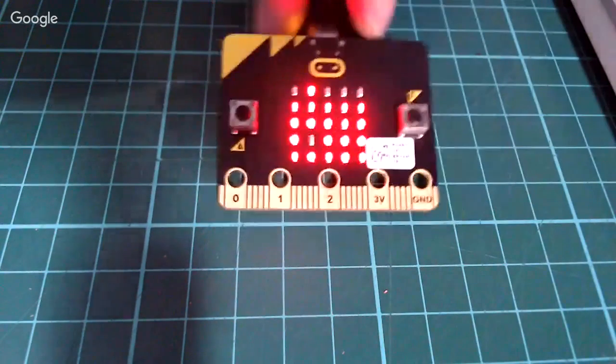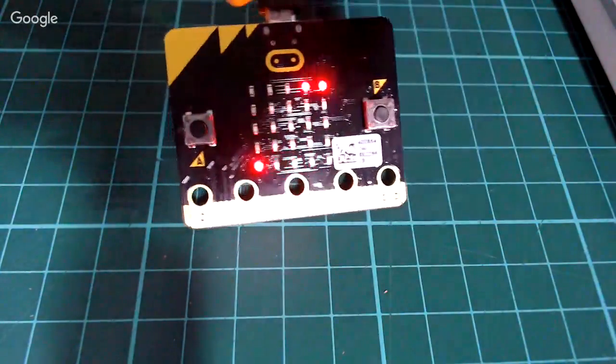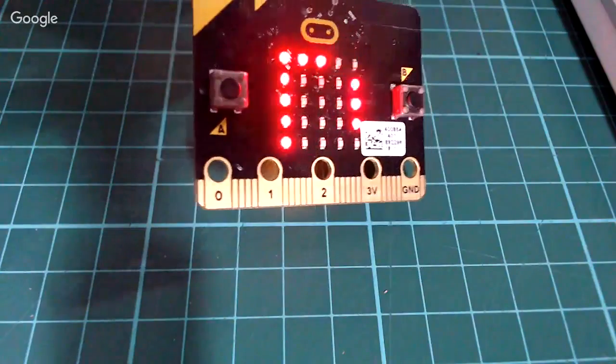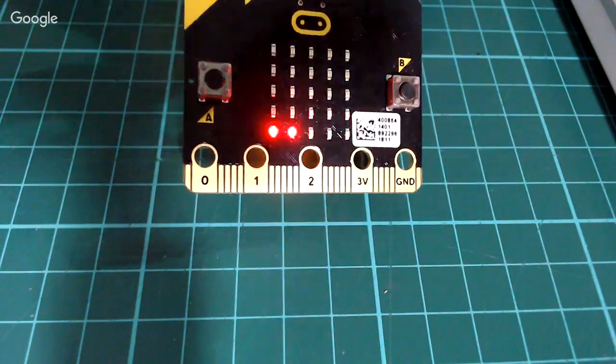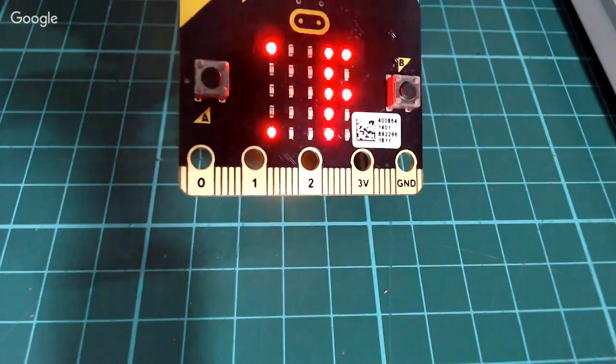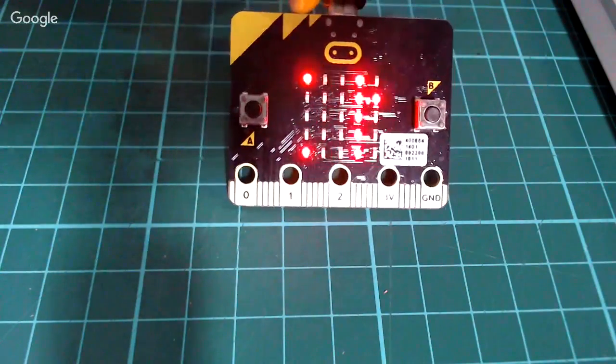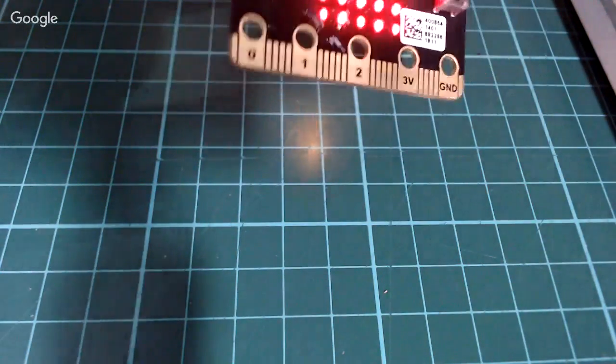So in this case, where it says tilt to fill screen, that's what we're going to do. One more LED. All right, so it's done.